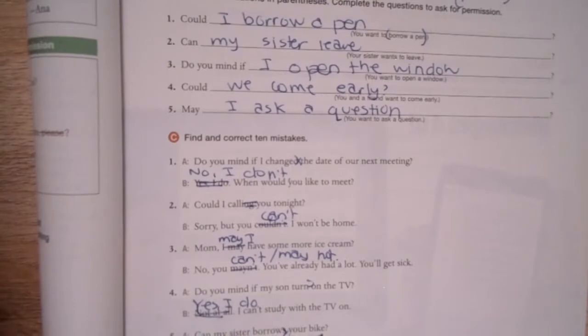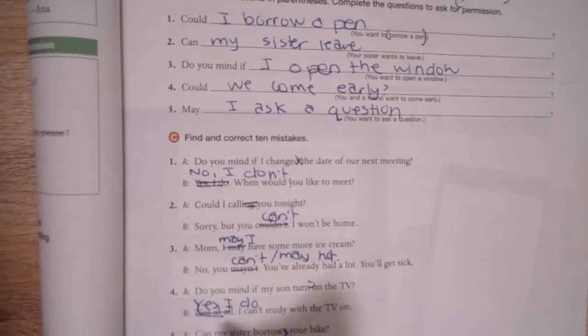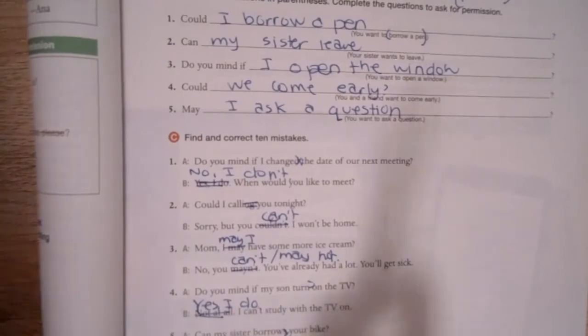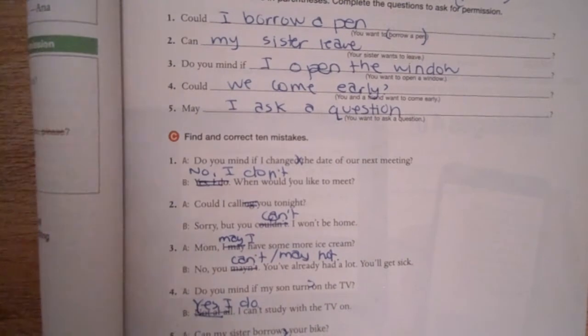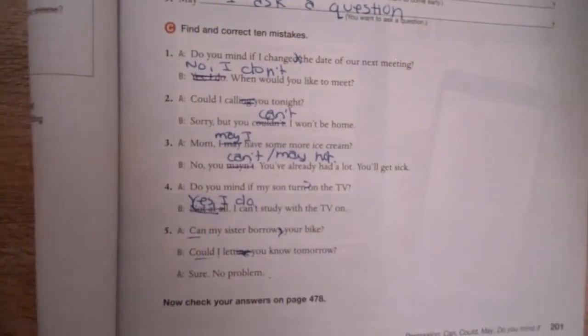Can my sister borrow your bike? After can, remember when we have can, we have to use the base form of the verb. So take out the S. And then same thing with the next one. Could I let you know tomorrow? Sure, no problem. After could, I have to use base form. So cross that out. So check your answers for all of the exercises on this page.